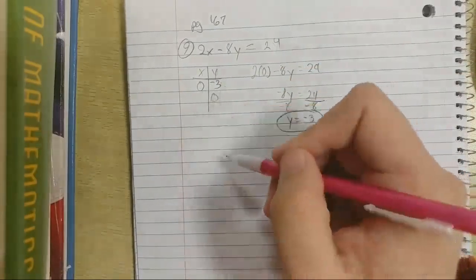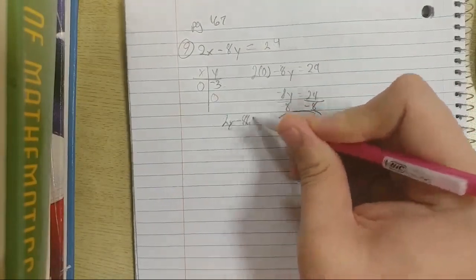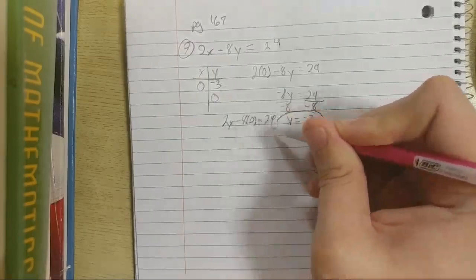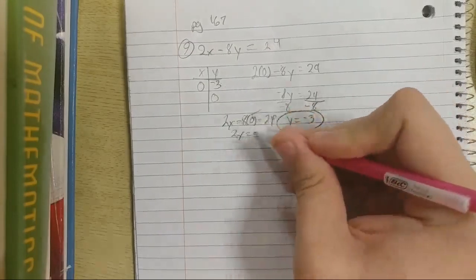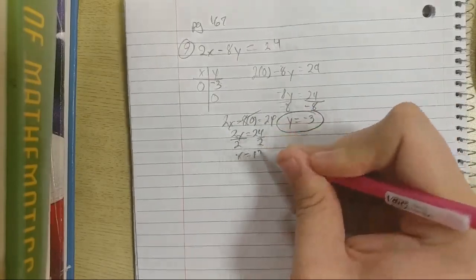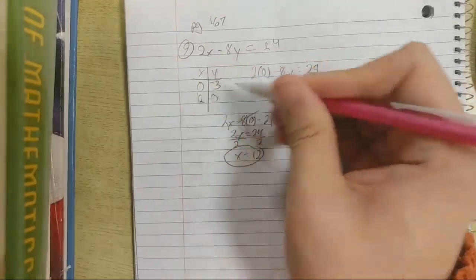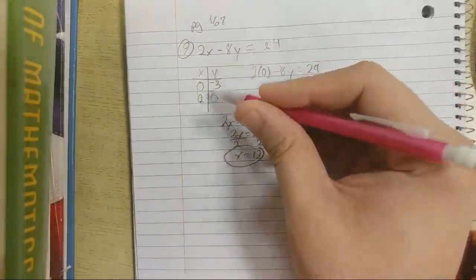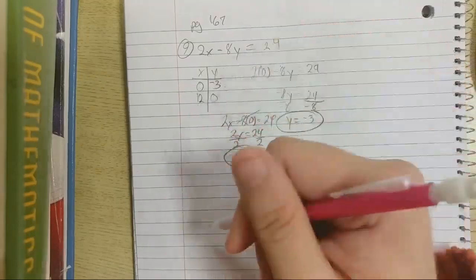So that's when y equals 0. So I'm going to plug it in here. 2x minus 8 times 0 equals 24. This is going to get crossed out. So 2x equals 24. Divide by 2, divide by 2. X equals 12. So we're going to take this 12 and plug it right back here. So you have your 2 points, 0 comma negative 3 and 12 comma 0.